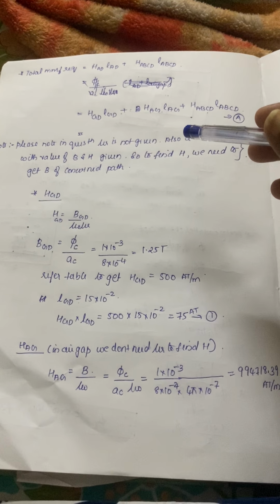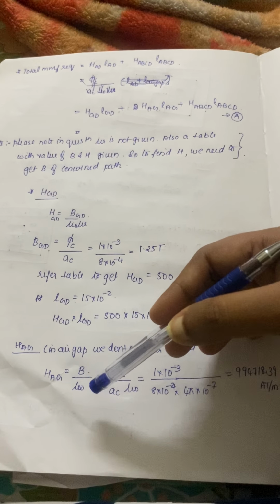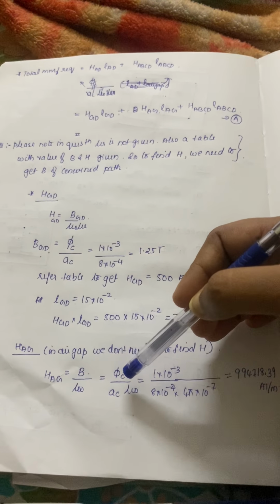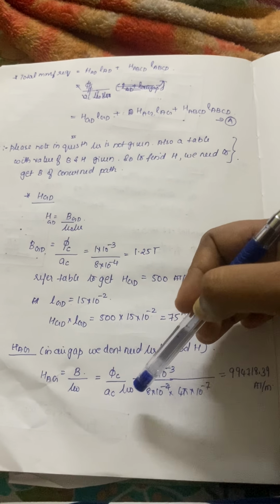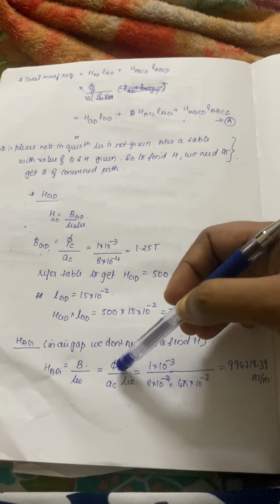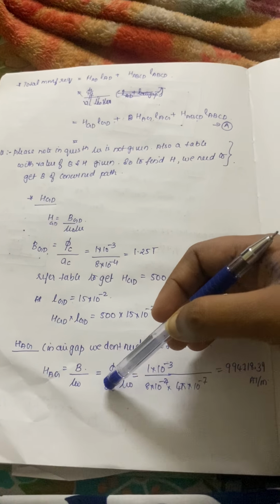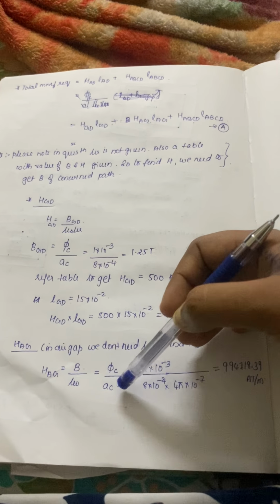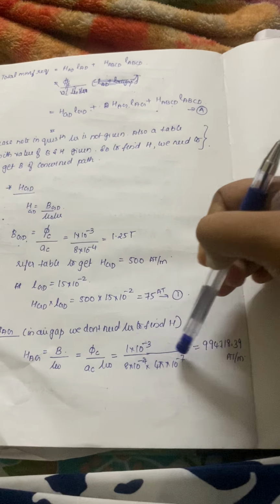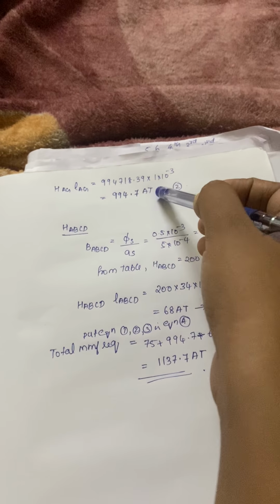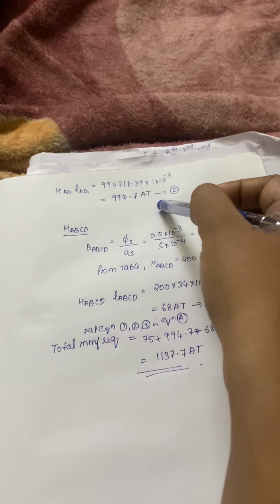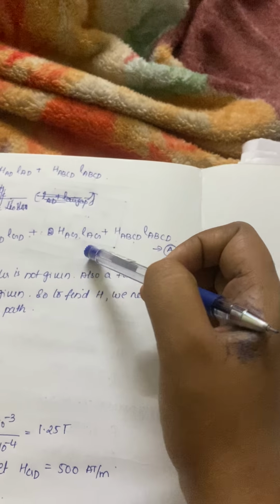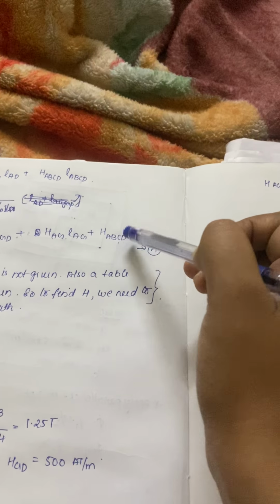First find H of AG. H of AG means B by mu 0 mu r. B can reduce to 5. For the air path, mu r is equal to 1. That's why it is 5. Mu 0 mu r is 1. Then the area of cross section. Substitute everything and you get H. Now multiply with the length, so you get the MMF in the air path. Okay, that was the second part. Now the third one, ABCD.